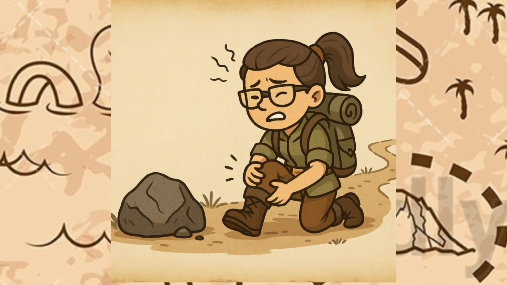Sometimes clients stumble. That doesn't mean they're lost, it means they're human. In CBT, relapse isn't failure. It's anticipated terrain and accidents happen, and when it comes, our role shifts from navigator to guide, helping the client read the map for themselves.